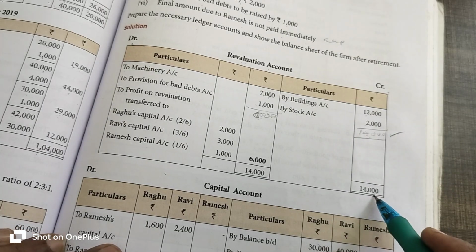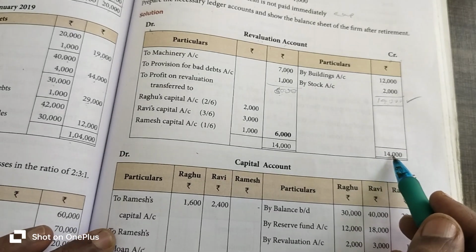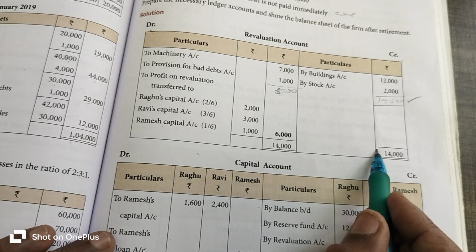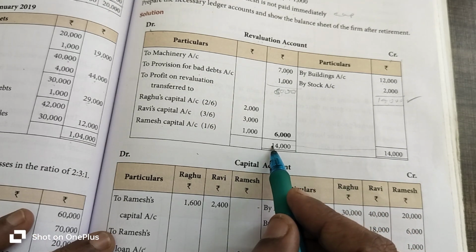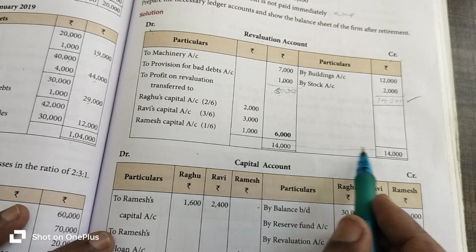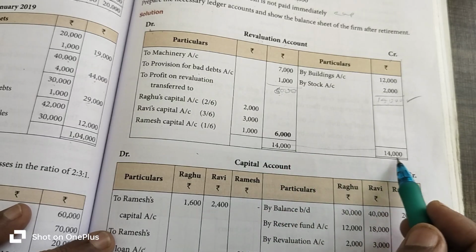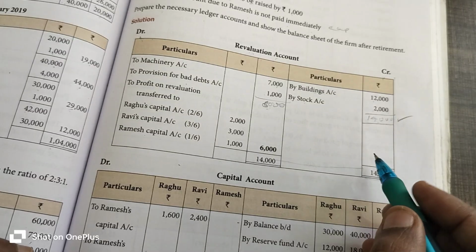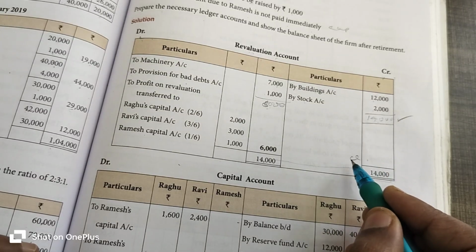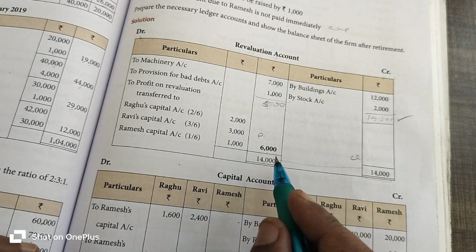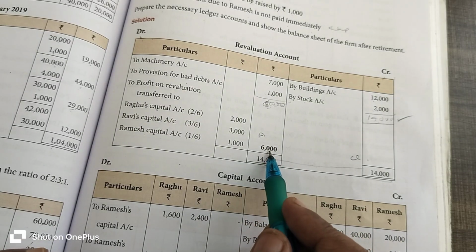So 14,000 rupees we consider as the total and enter it. The same 14,000 total we have to enter on the same horizontal line on the debit side. So on both sides we enter the total. After we enter the total, we have to draw the double line. Listen, if you get the total on the credit side, you will get the profit on the debit side.